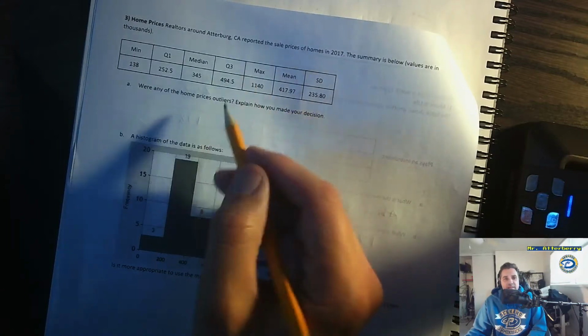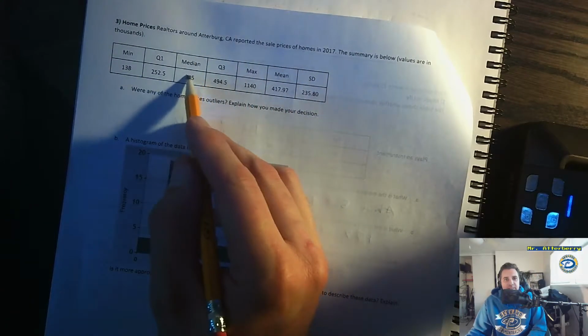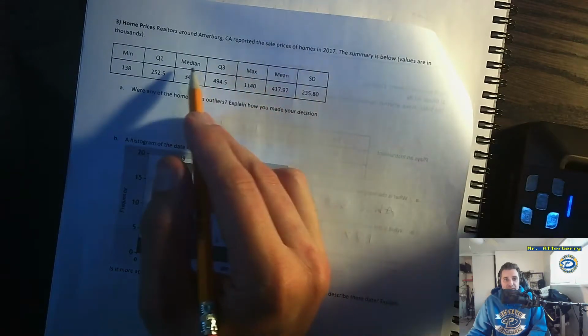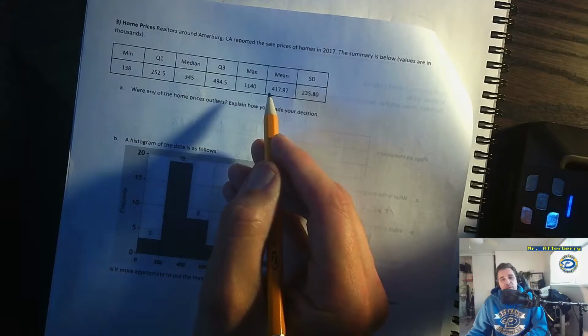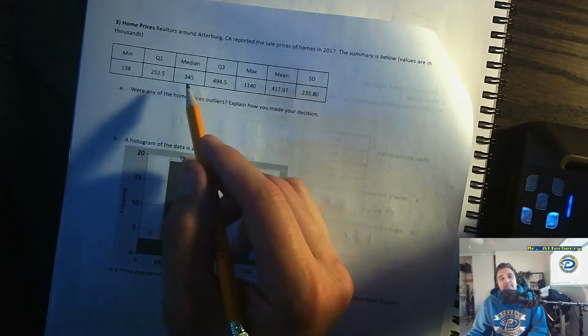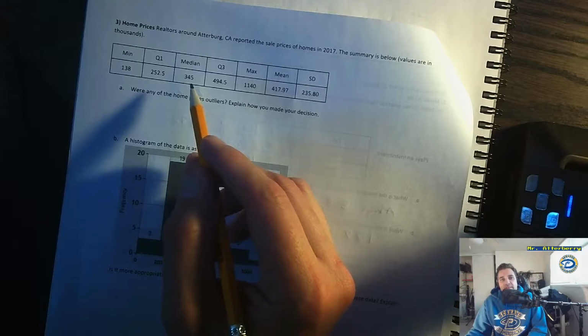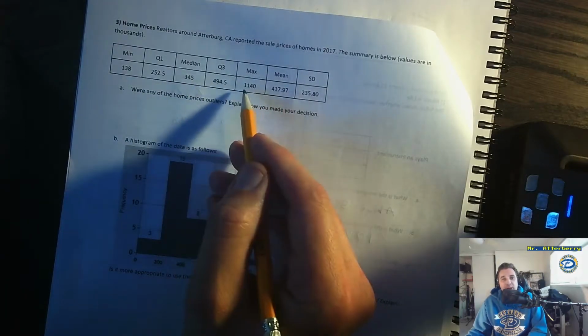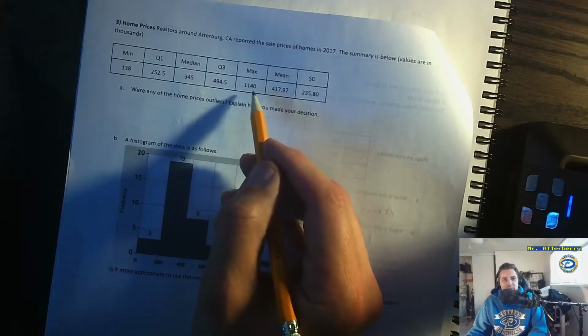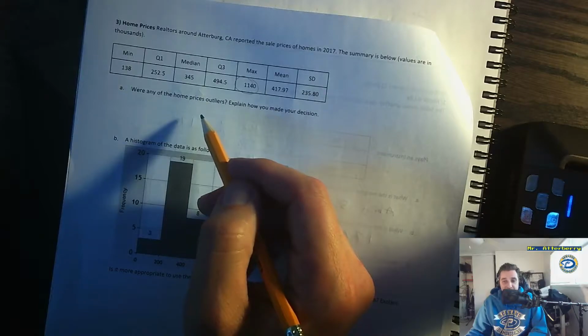So dealing with outliers with data like this, the median and the mean are way different numbers, 345 and 417. These are home prices. So 345,000 is the median middle number, but the mean is pushed all the way to almost 417,000. Almost a $70,000 difference between median and mean because something weird is going on, a big skew. So they want to know if there's any outliers. To do that, we've got to find the IQR and then find our fences. You need the IQR before you do your fences.